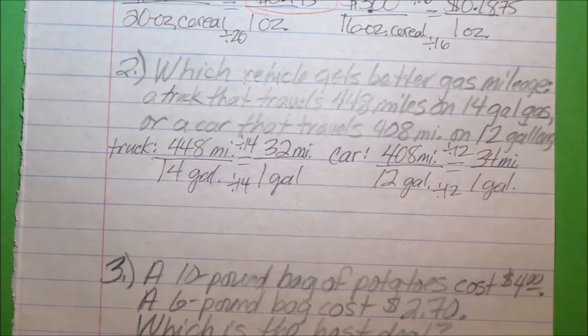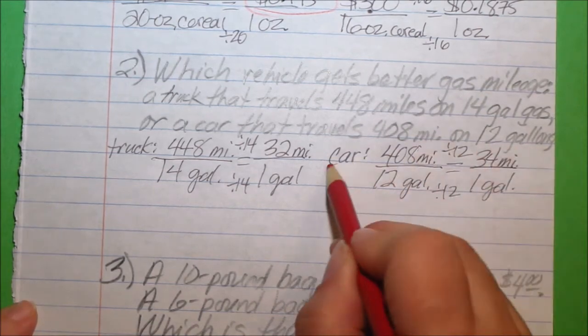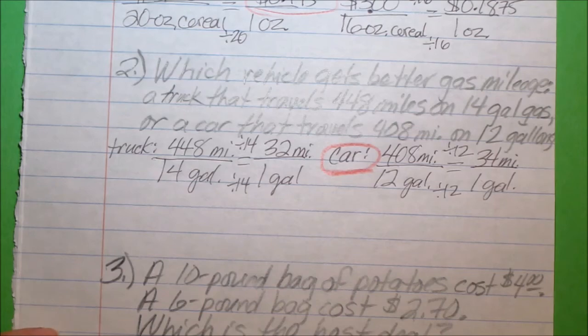So the car is getting 34 miles per gallon. Now, let's remember what we want is for it to go as far as possible on a gallon of gas. Which one's going farther? The car is, right? So the car is getting the better gas mileage.